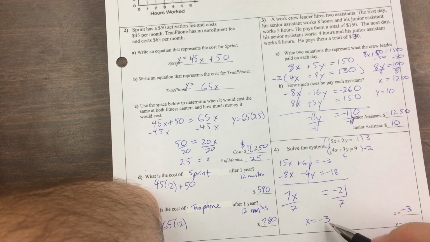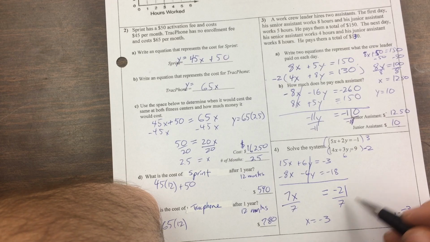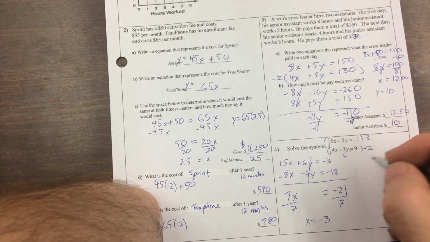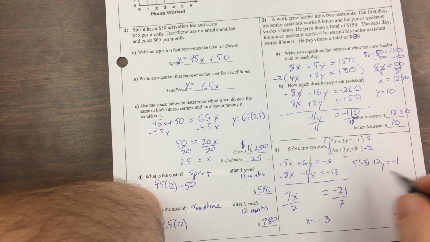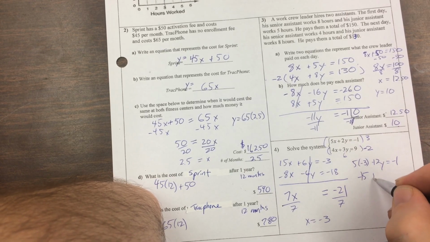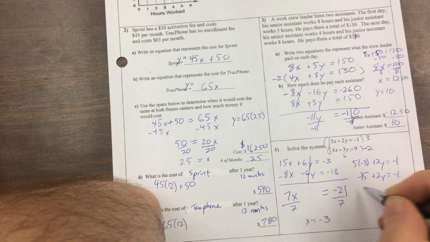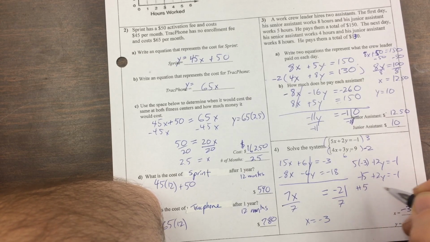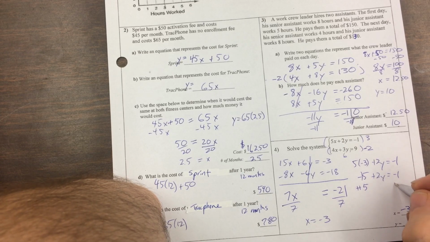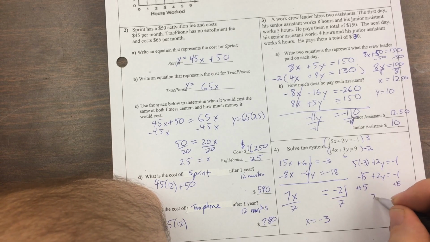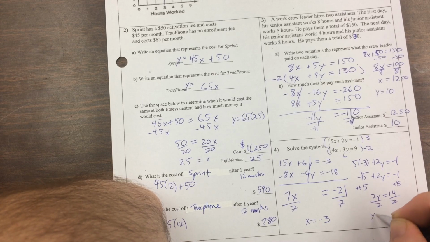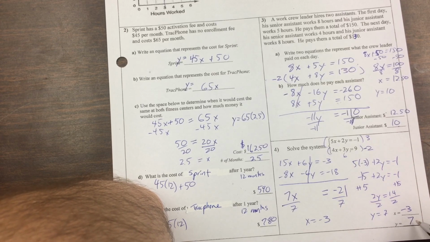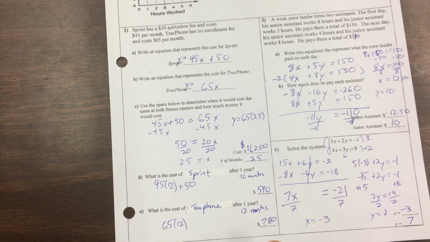Almost done, but not quite. So we need to take -3, plug it in for one of these original equations. 5 times -3 plus 2y equals -1. So let's add 15 to both sides. And we're going to be left with 2y equals 14. Divide both sides by 2, and y equals 7. All right, there's the front side. Let's turn over to the back.